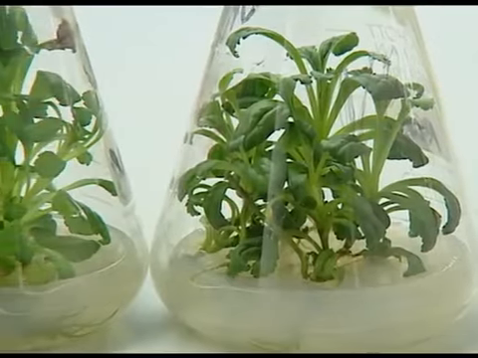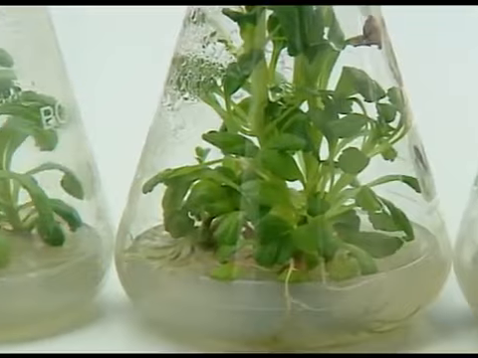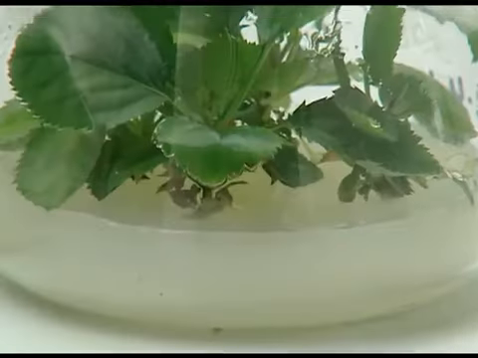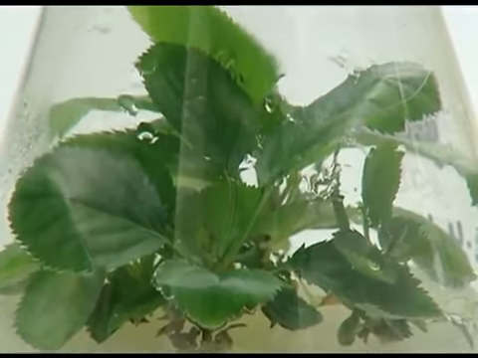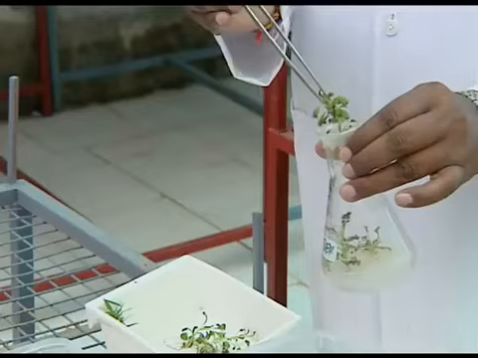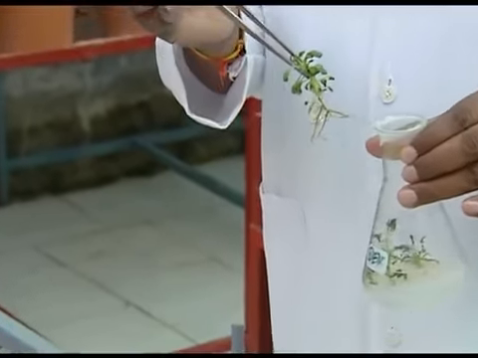Generally, auxins are used in the culture medium to induce rooting in each of these shoots. Once the shoots are rooted, these have to be hardened for acclimatization in the open.